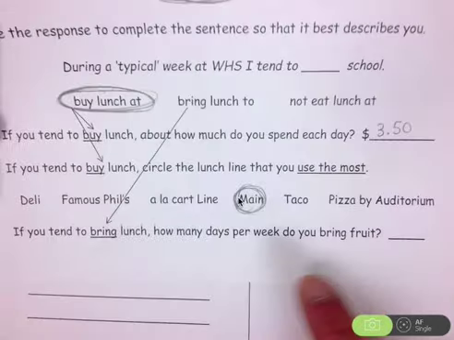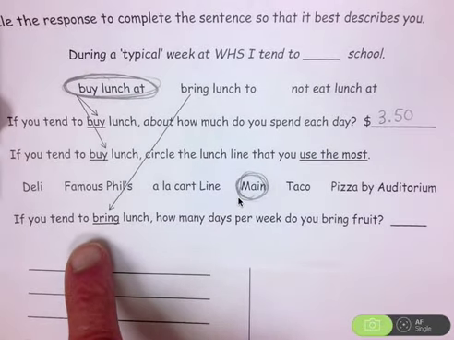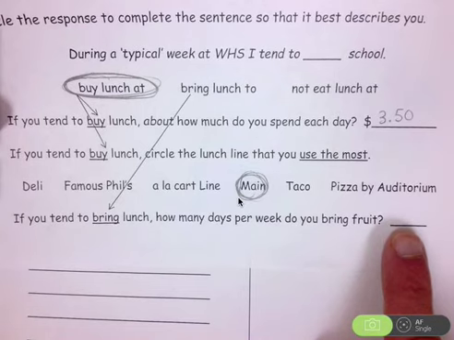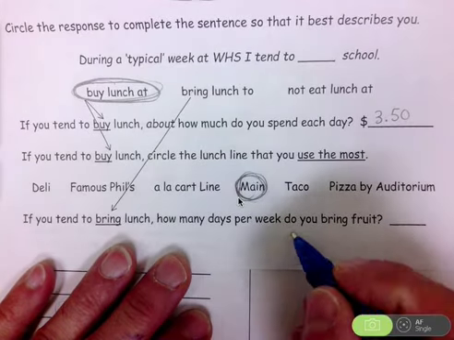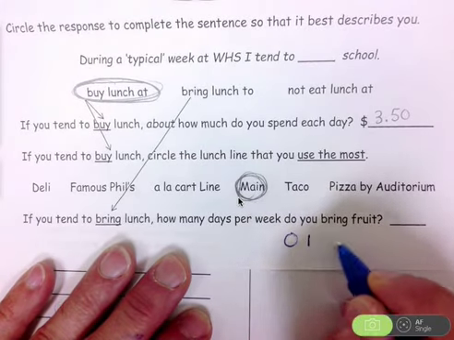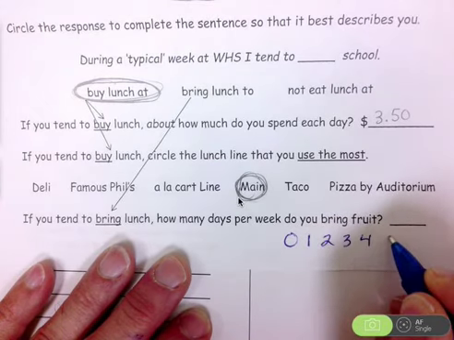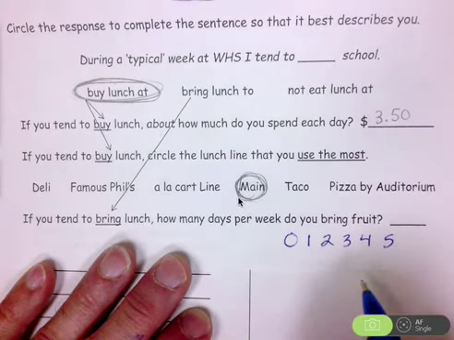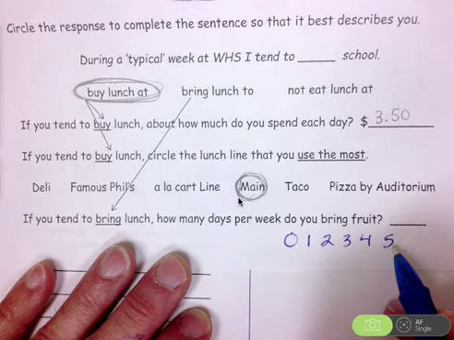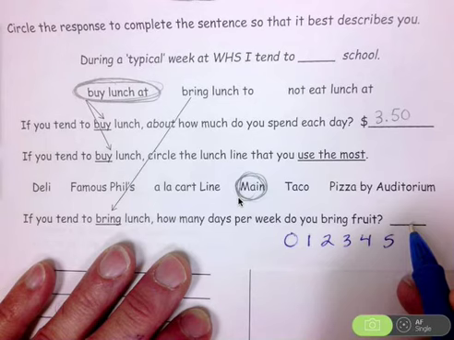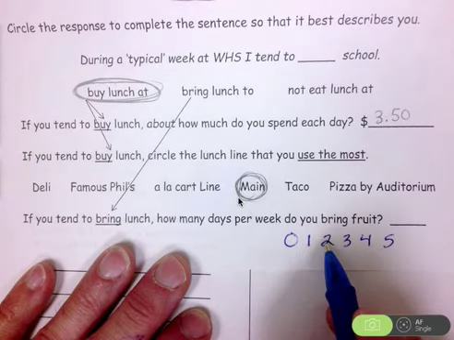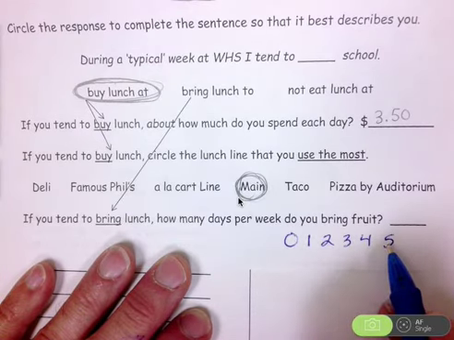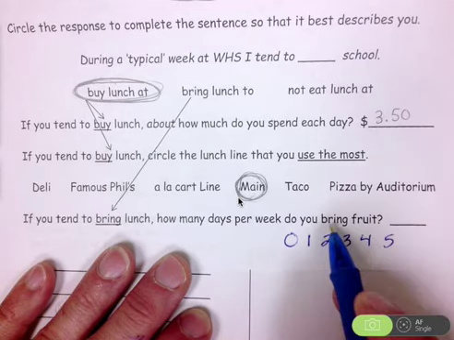So for instance, take a look here. If this person had indicated they typically brought their lunch, I would have asked them to indicate how many times per week they bring fruit. Understand there are only 6 possible answers: 0, 1, 2, 3, 4, or 5 times per week. If they list a 5, what they're really saying is they always bring fruit. So they're choosing the label always. If they choose a 0, they're saying that they never bring fruit. There are 6 possible numbers that they could have used to describe their behavior when it comes to bringing fruit typically on a lunch day.